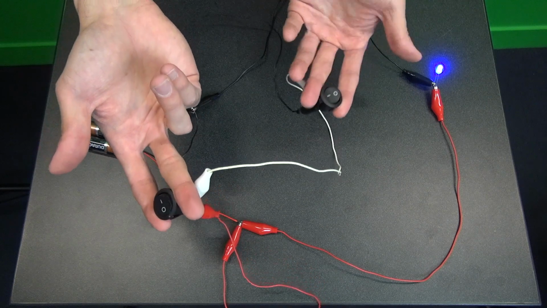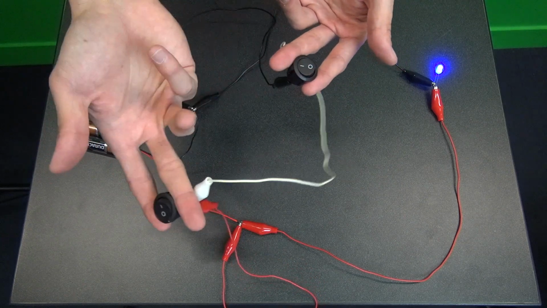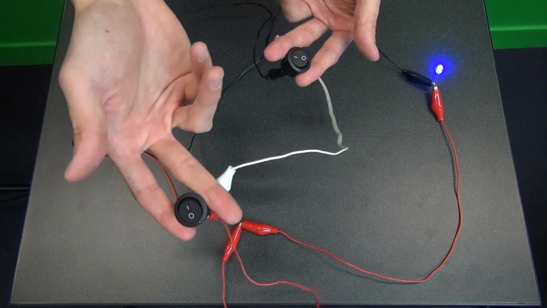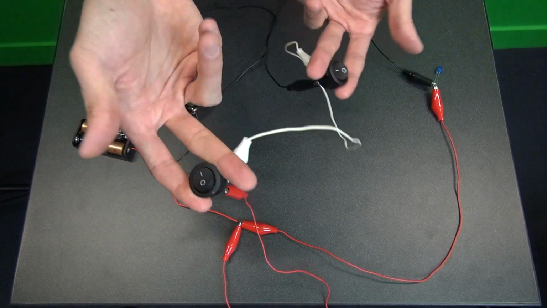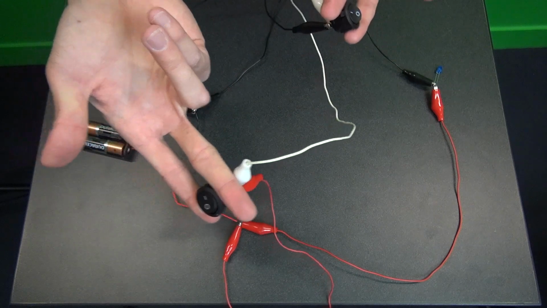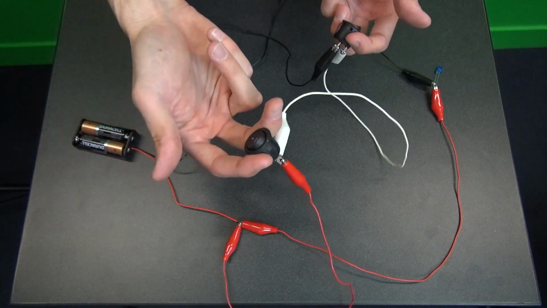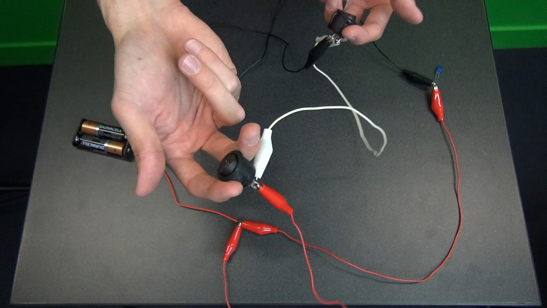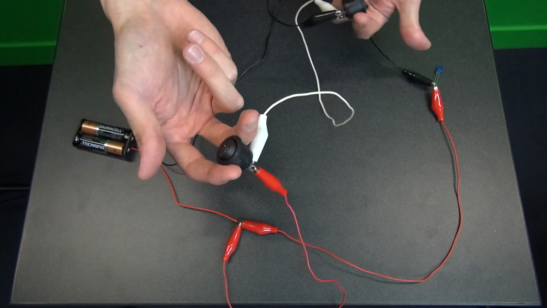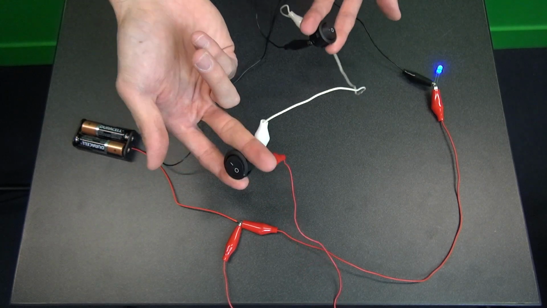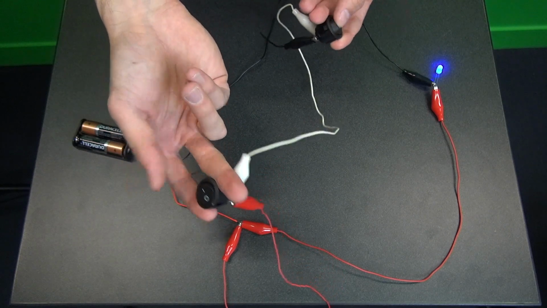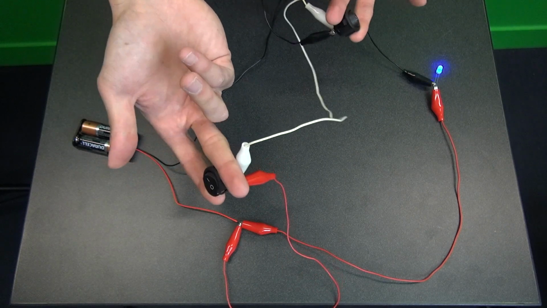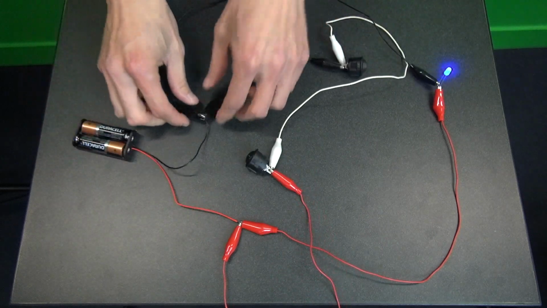Okay, now I'll do B. Switch B is on, switch A is off, the light's on. Okay? Now though, look at what happens. If I switch both A and B on, the light goes off. Okay, I'm going to do it a second time, real quick. You can see.